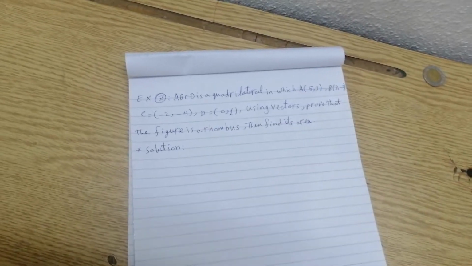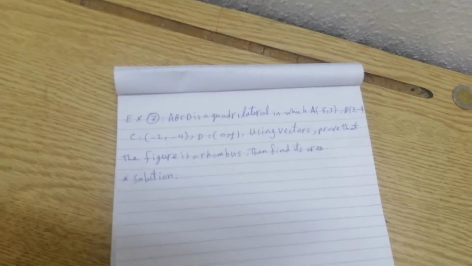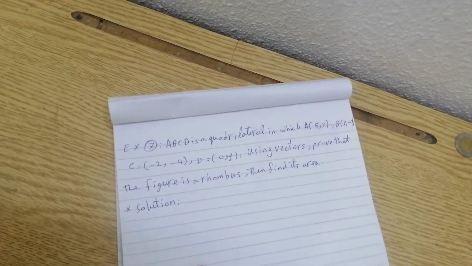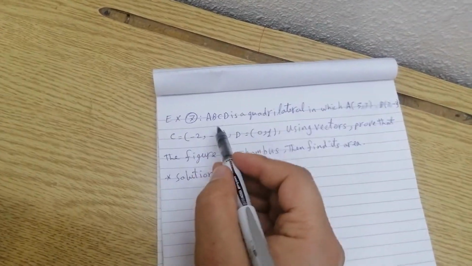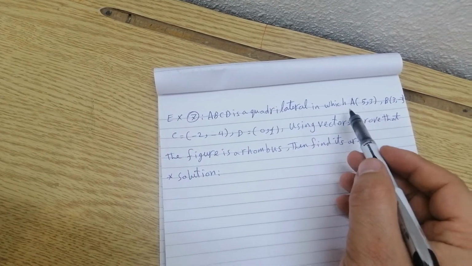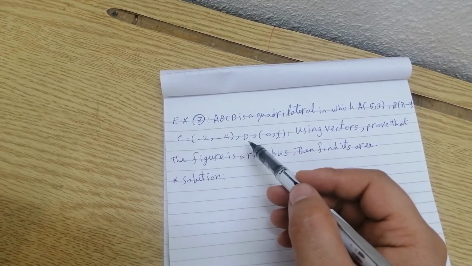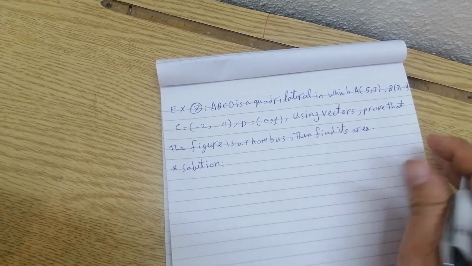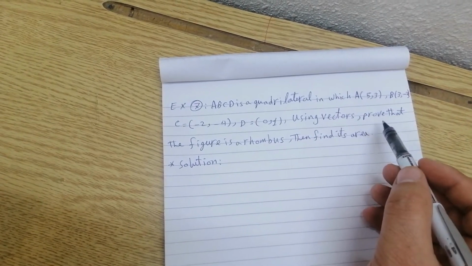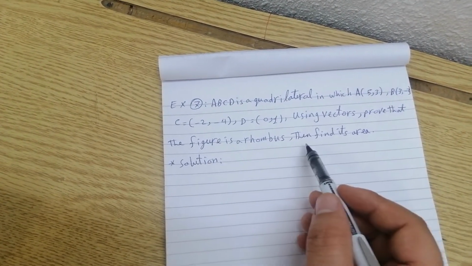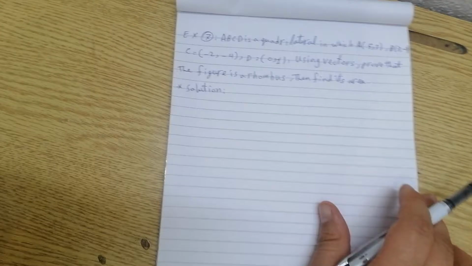At last, we have here our final exercise in this lesson, which is about quadrilateral ABCD, in which A is given, B given, C given, D given. Using vectors, prove that the figure is a rhombus, then find its area.